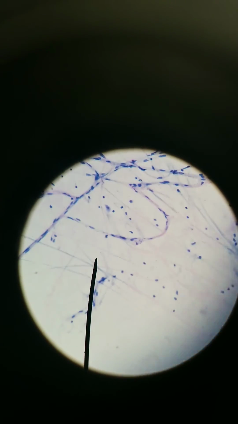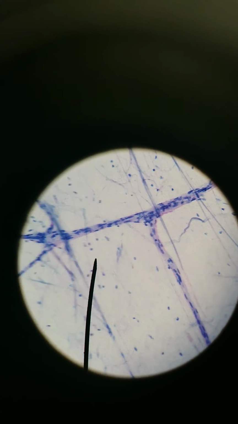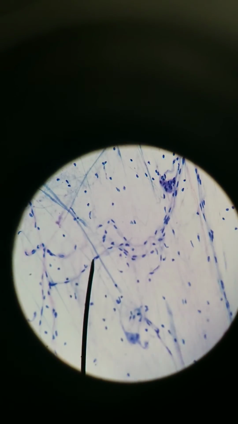Let's show you one more example of the cell body. Nice clear one. Where are we? Lots of axons. Let's go to 100x again.